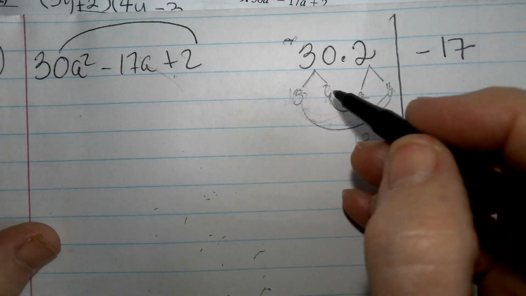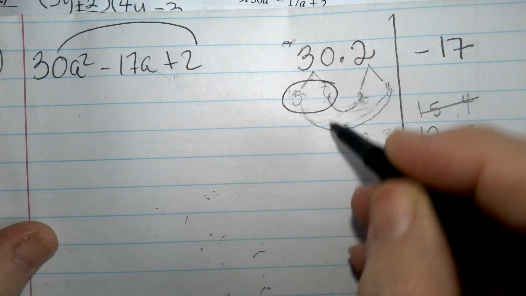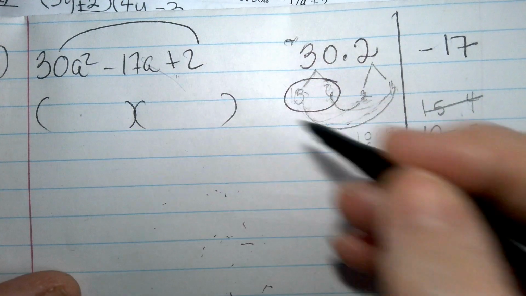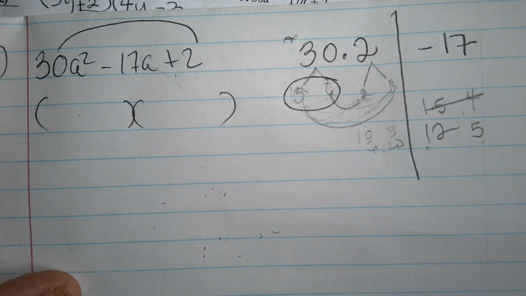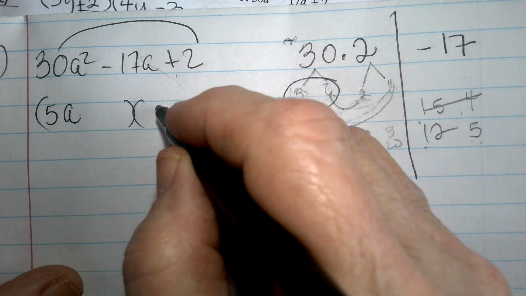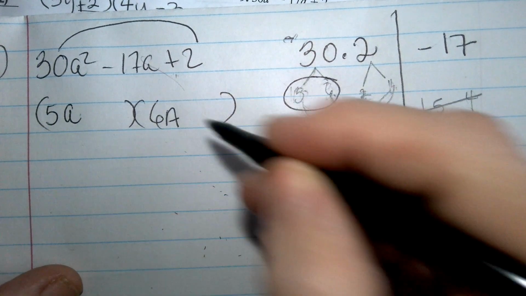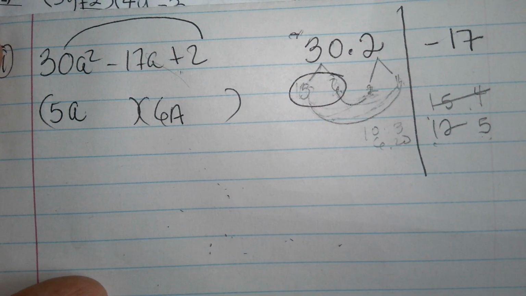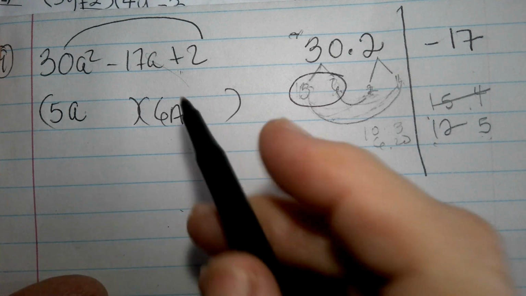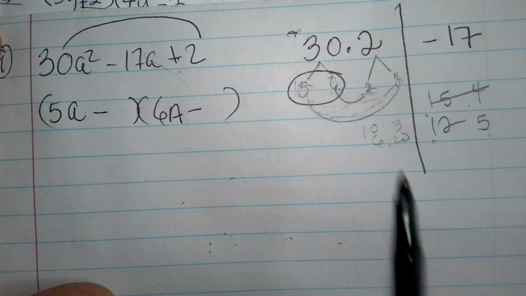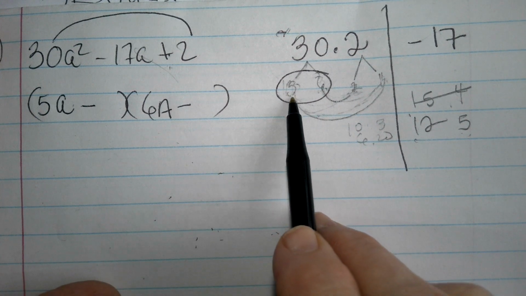So I know my front numbers already. The front numbers, Joel, you really need to write this. You cannot do this by thinking it. So it's 5a times 6a. Who knows what both of the signs are? Well, they're both negative, such that negative times negative is a positive. And then, what did we multiply the 5 times?